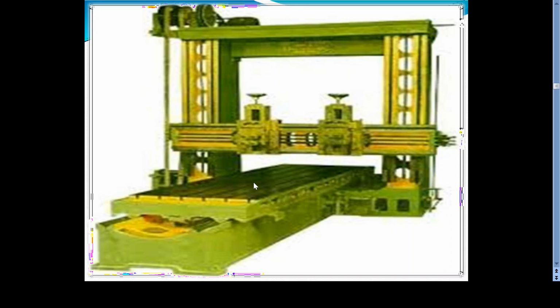And this is the table which is sliding on the bed of the machine, and here you can see two tool heads. So at a time you can do two operations, or you can machine two workpieces, or the same workpiece can be machined on two sides. That is also possible.